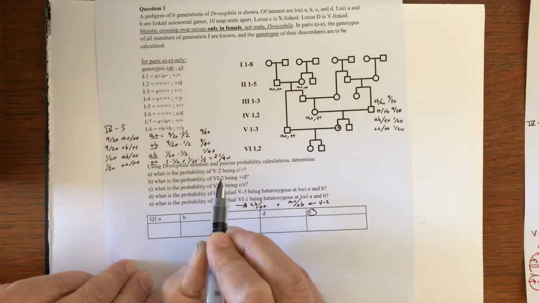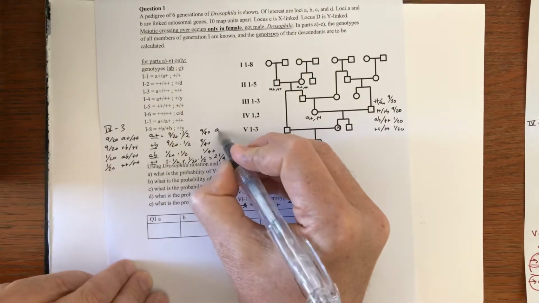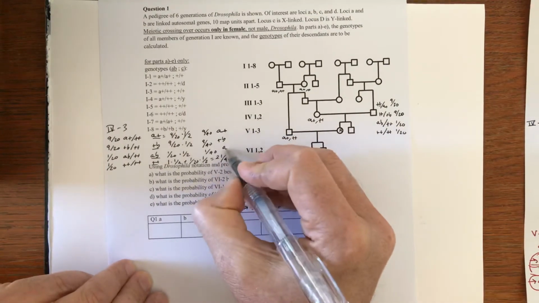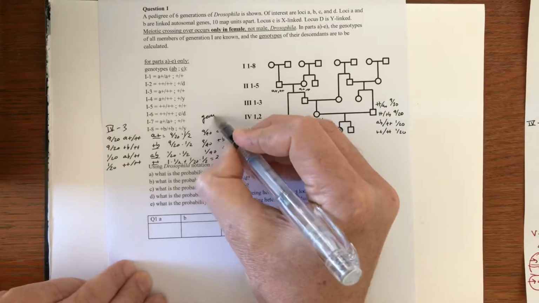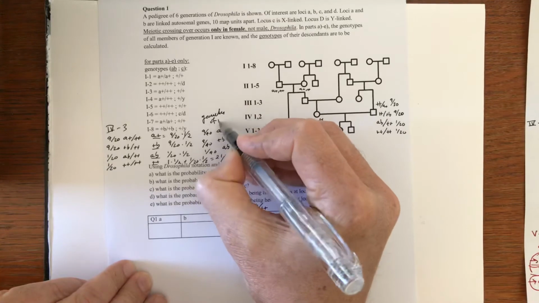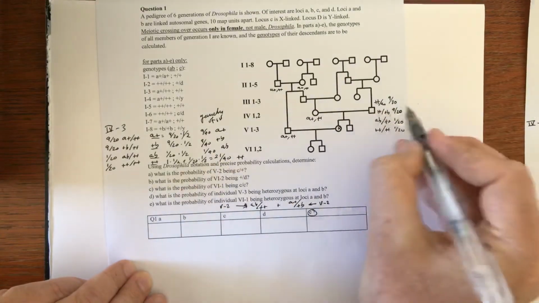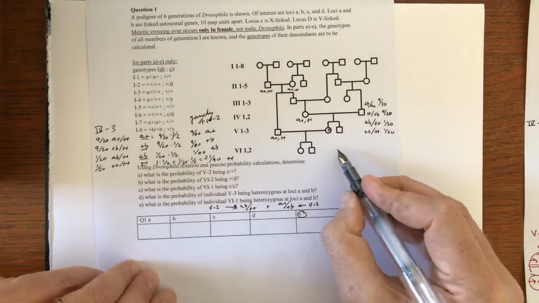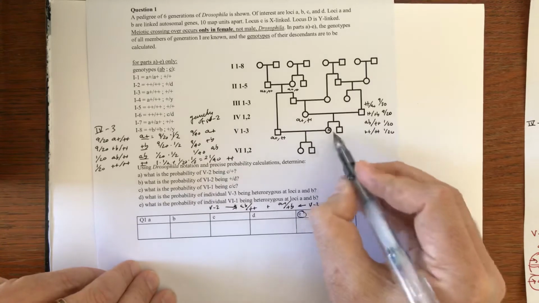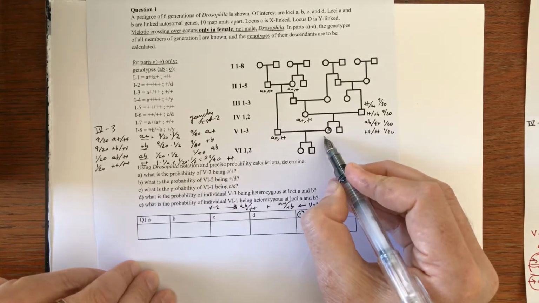So we have 21/40, 1/40, and let's write that A plus, B, AB, plus plus. So those are the gametes he can produce of 4-2. So now we have to determine the genotypes of this individual 5-2. So let's draw that here.